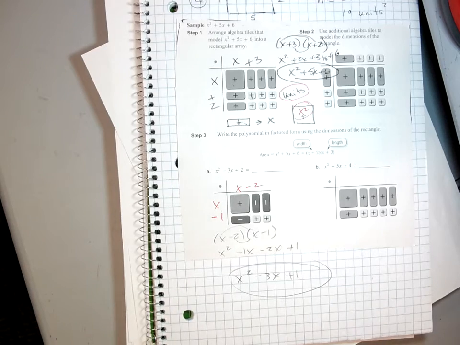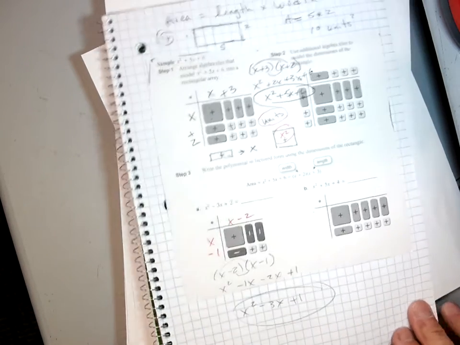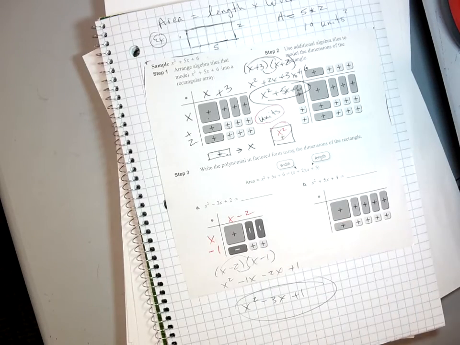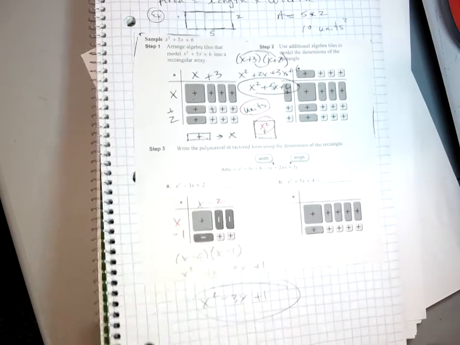Now, this is just a visual of it, so what we're going to do is take a look at an easier way to do this. So pause the video and have the substitute pass out your notes, and we're talking about trinomial factoring, okay?